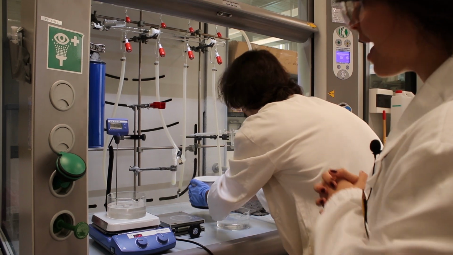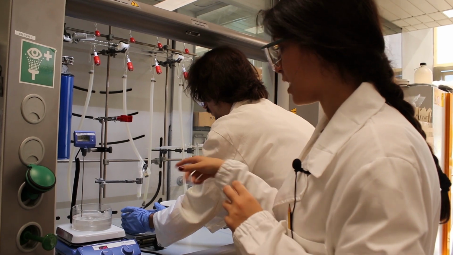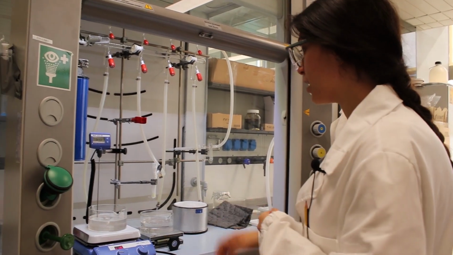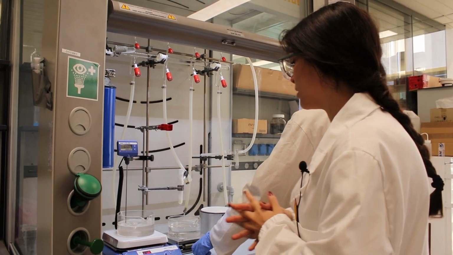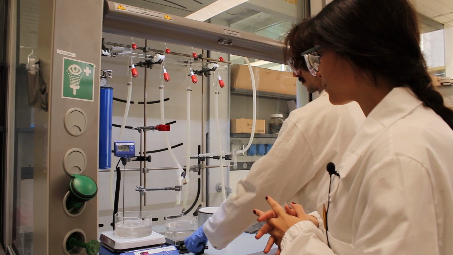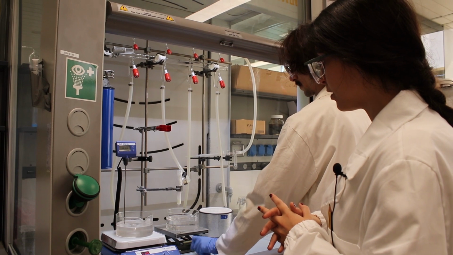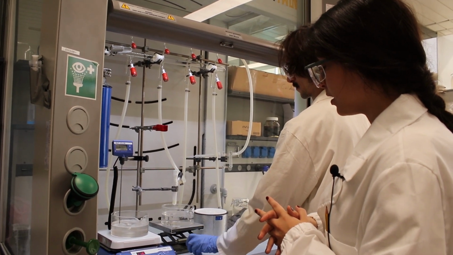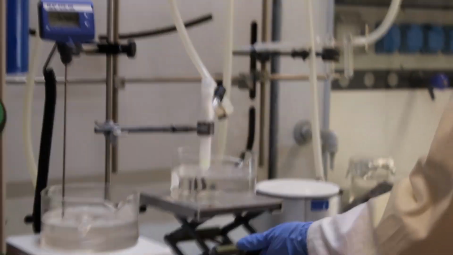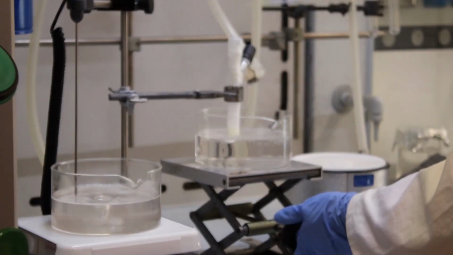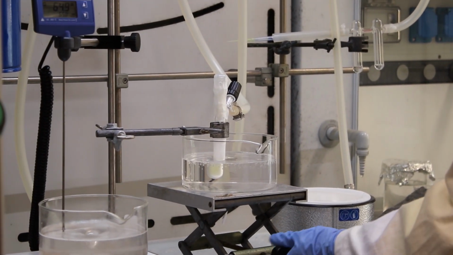And then we can move to the thaw step, because we take some water, simply water, it can be tap water, it's not important to be the distilled one, and put our Schlenk tube in it, in order to defreeze the solution and put it in its liquid state again.